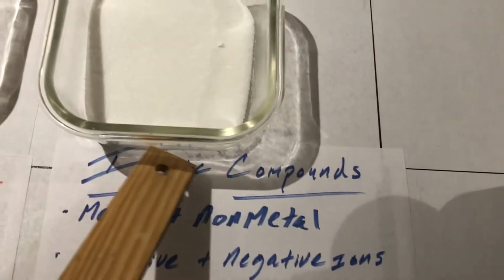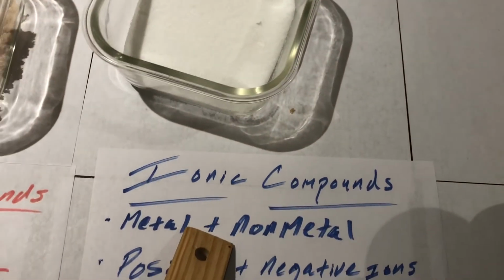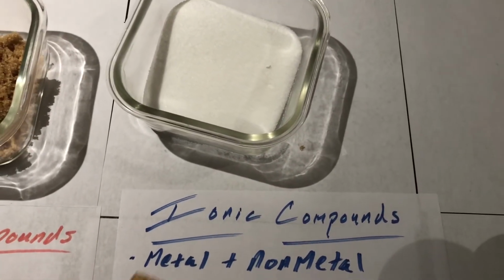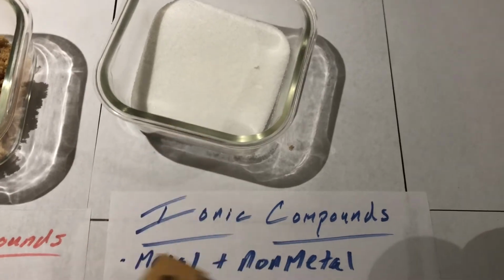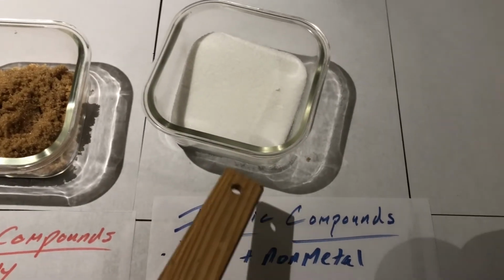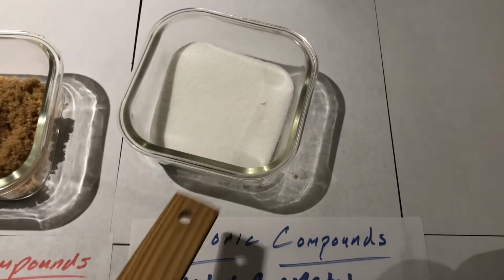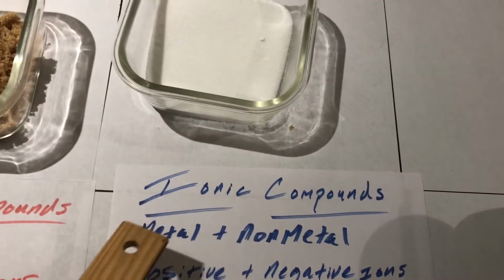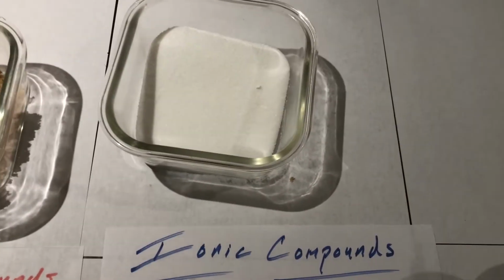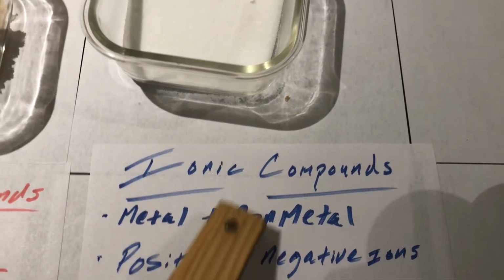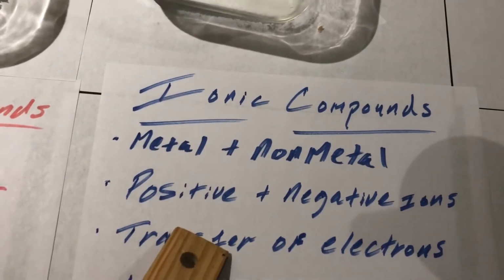Okay, so we're going to look at ionic compounds. What we like to do is learn by association. So we're going to associate table salt with ionic compounds, and sugar with covalent, but know that table salt is not the only ionic compound out there. As long as you're made up of a metal and non-metal, you're going to be ionic for our purposes. So as I said before, metal, non-metal, you recognize ionic compounds.